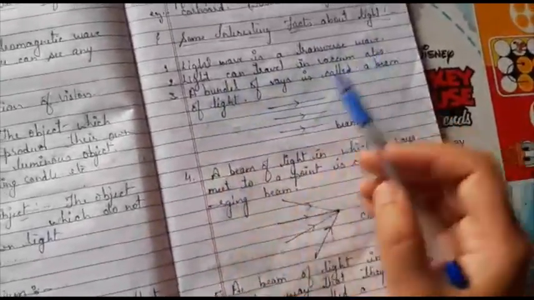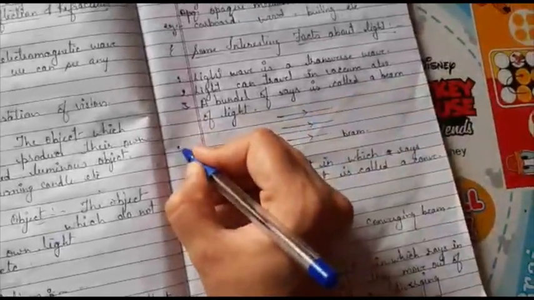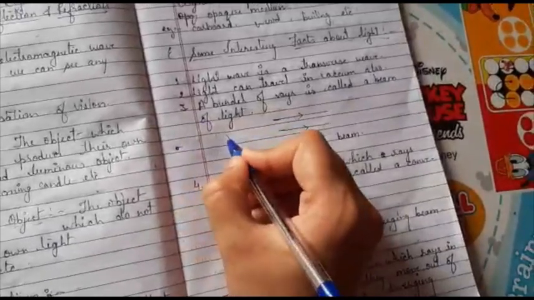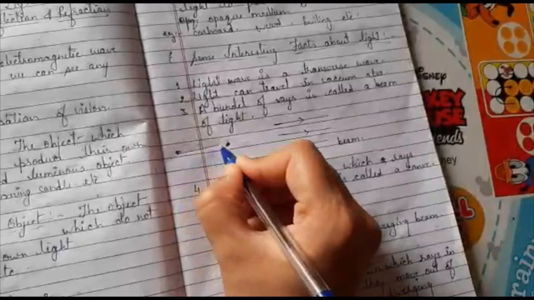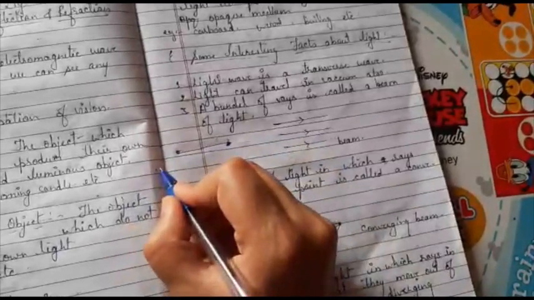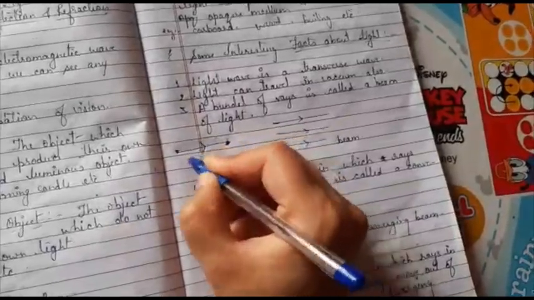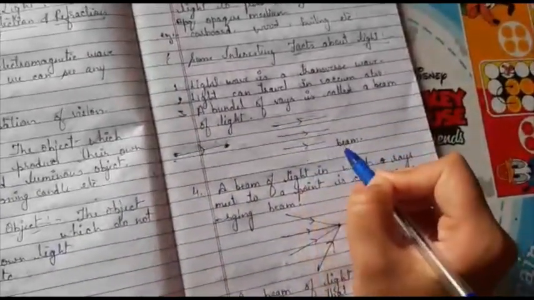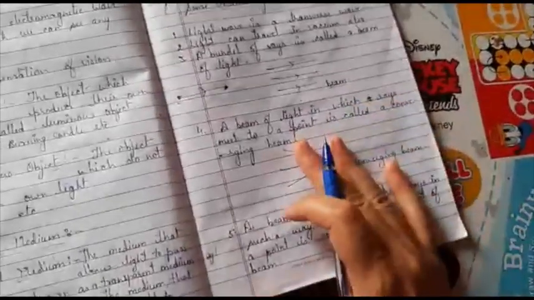Then third one is, we know that this one is a point, right? If we make another point and join it, that is a line segment. If here we use one arrow, that is called a ray. So the bundle of rays is called a beam. That one is the third fact about light.